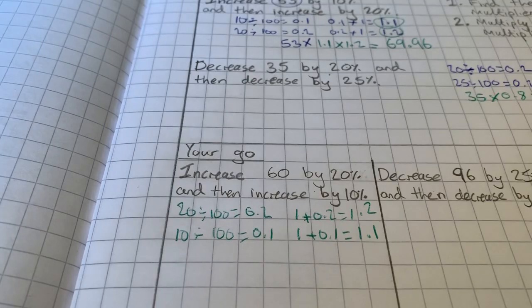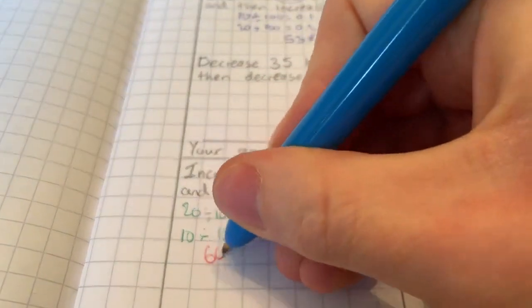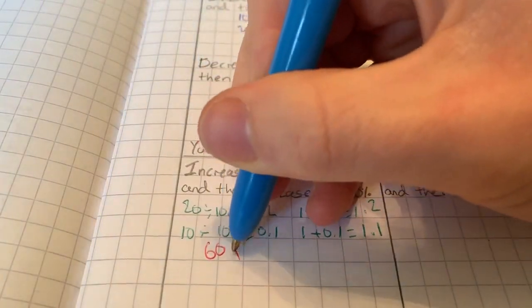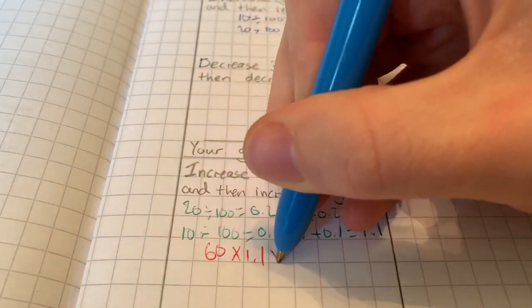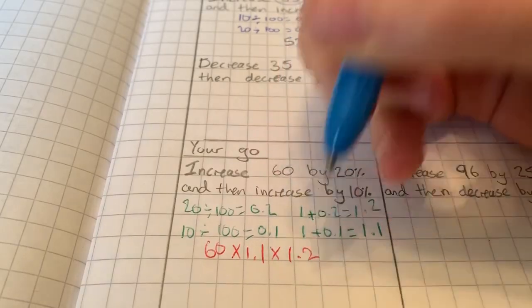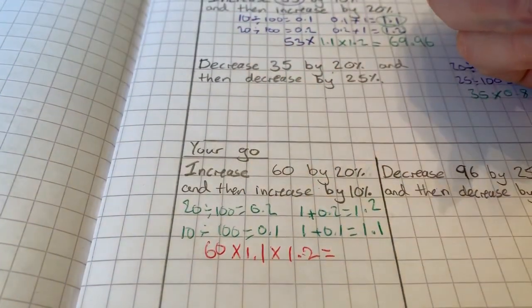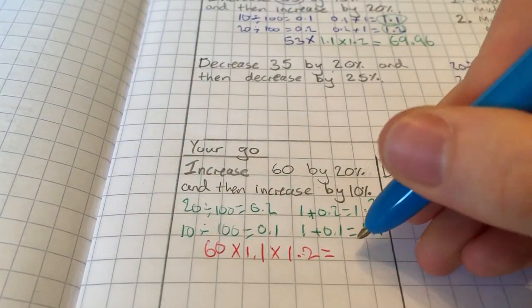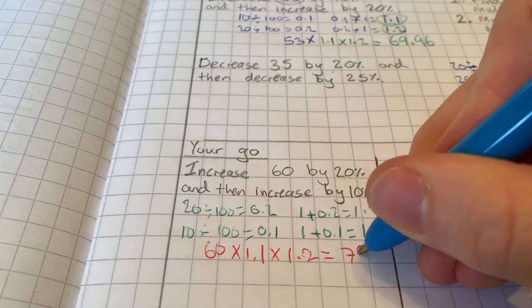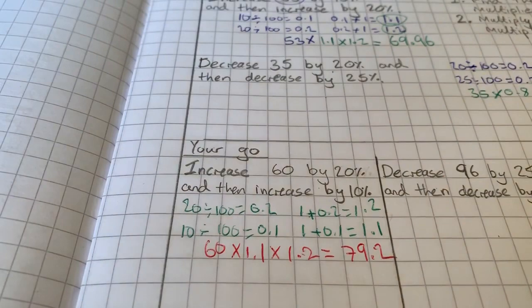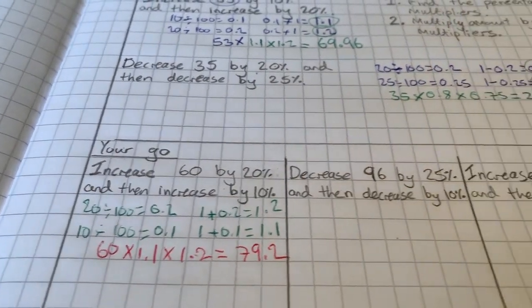So what you need to do is take the 60 and multiply it by your two multipliers, 1.1 times 1.2. It doesn't actually matter which order they are in. You plug it in your calculator and you get 79.2.